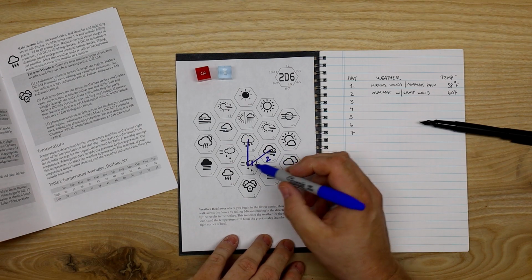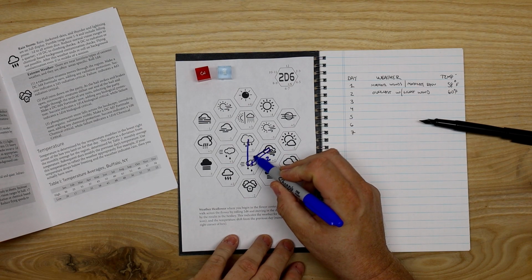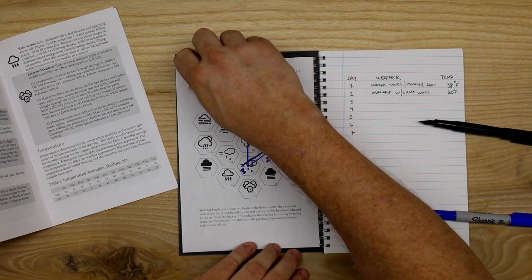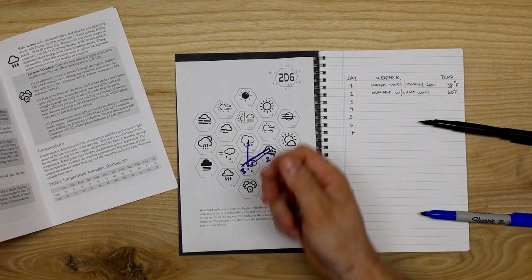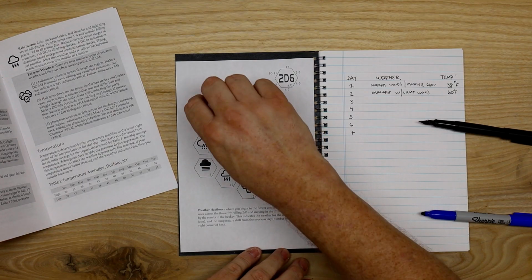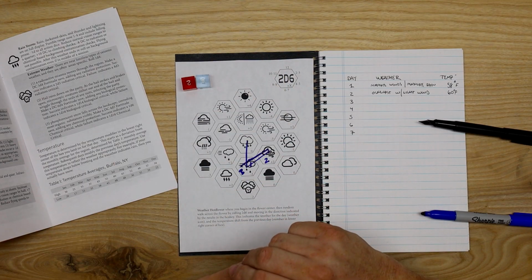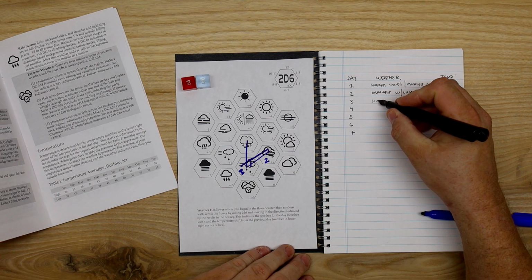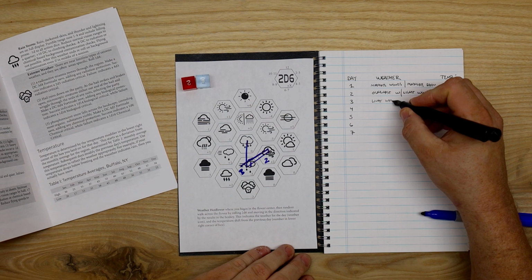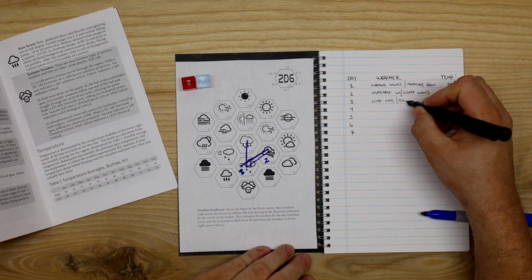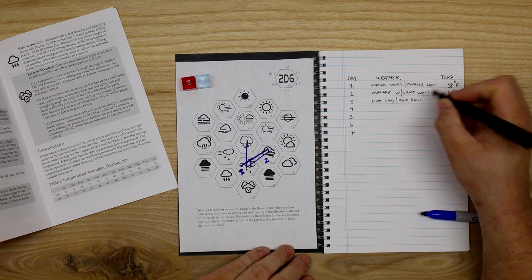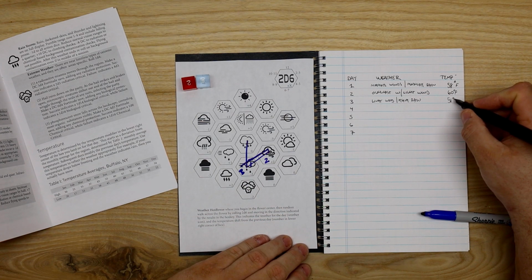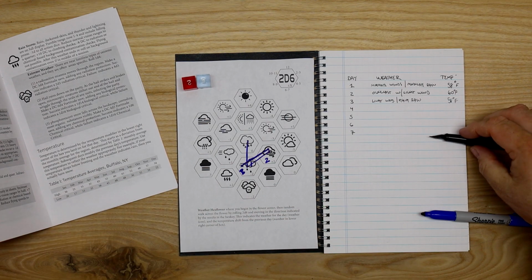All right, and what do? We head right back down to here. So that's day 3. We've got windy, cloudy, and rainy again. We have light wind, but we have heavy rain. Okay, and it is 2 degrees cooler, so it's 58 degrees for the day.